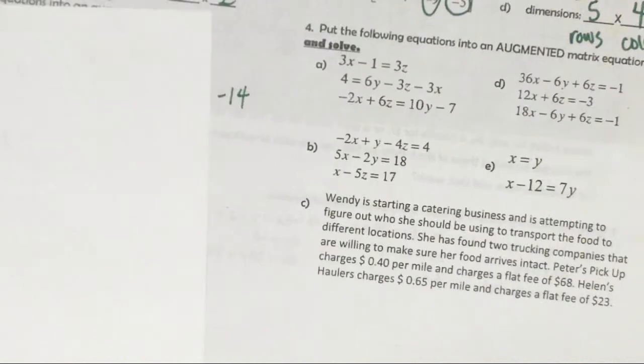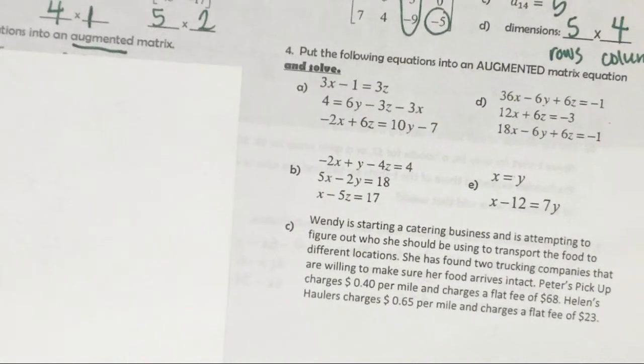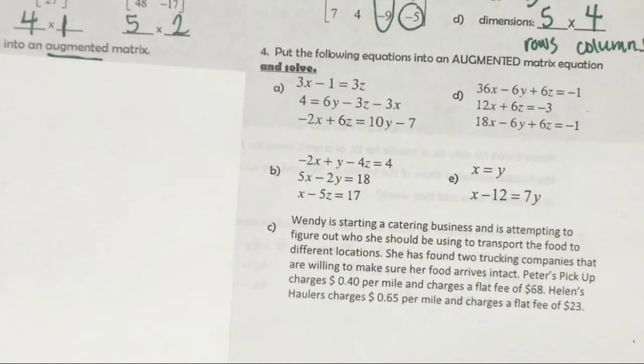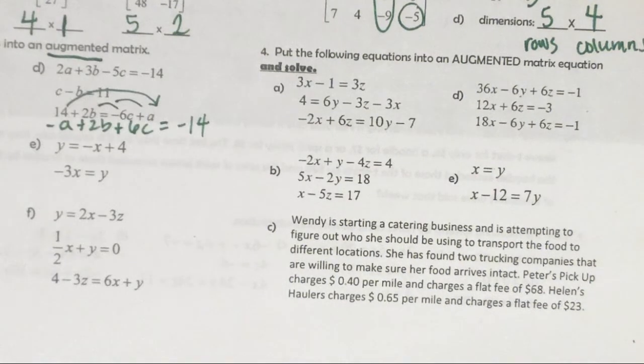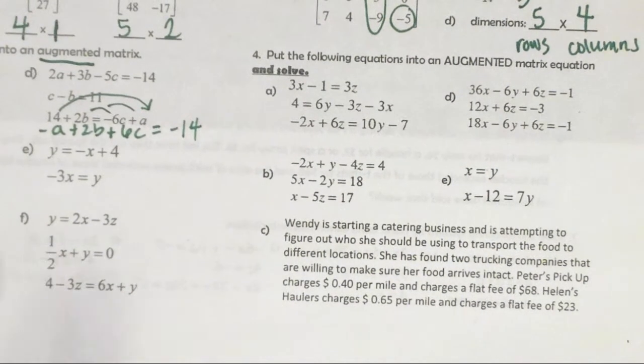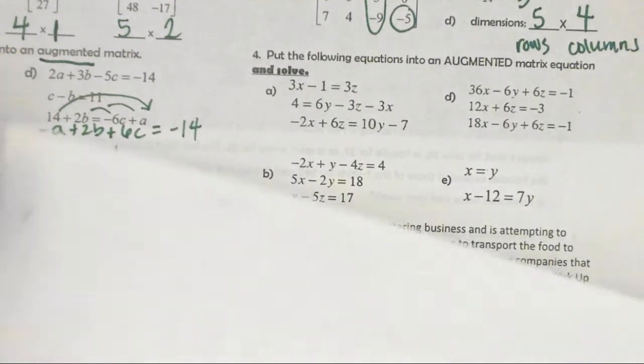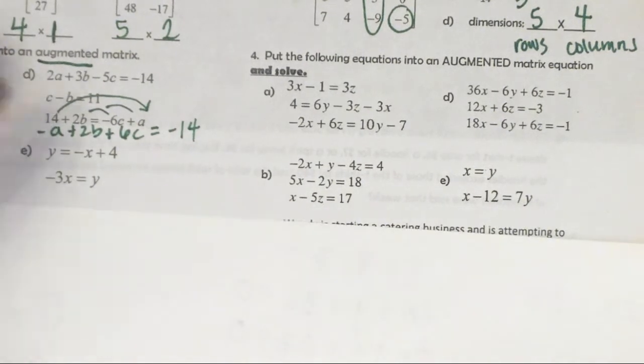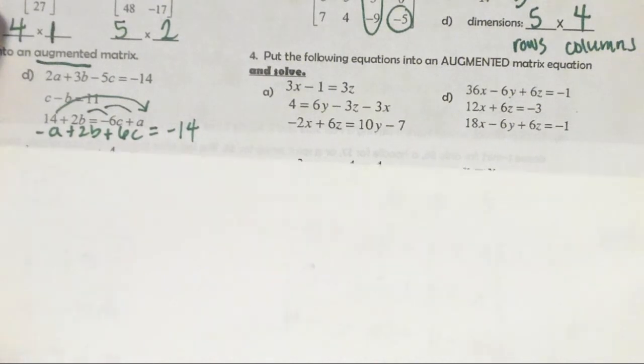Okay, so number 4 says, put the following equations into an augmented matrix equation and solve. So the difference between number 3 and number 4 is now I actually want to get the answer and solve. And so when we're solving, we want to write our matrix a little bit differently because we're going to plug it into our calculator. So if we look at number 4, start with A.